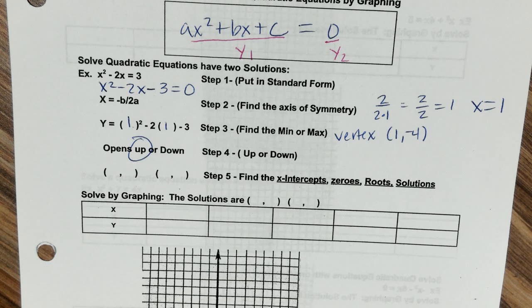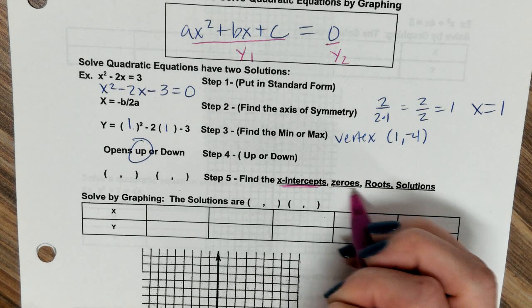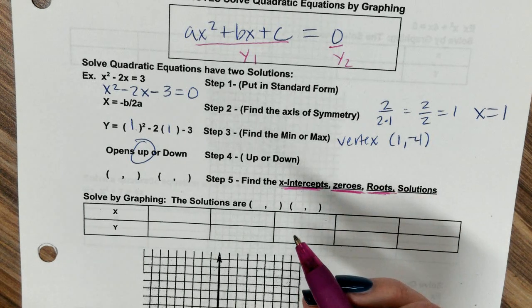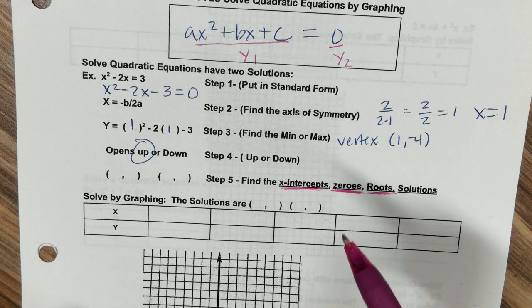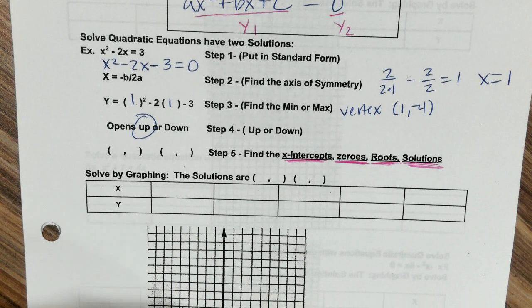Now, did y'all see a new word? Y'all know they're called x-intercepts, yes? I taught you the other day they're called? Did I teach you that they're also called roots? So that's another word for an x-intercept, and then they're also called a solution. Okay, so we are going to find the solutions.